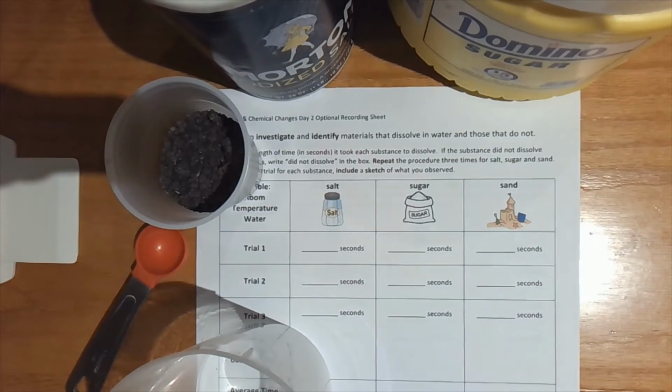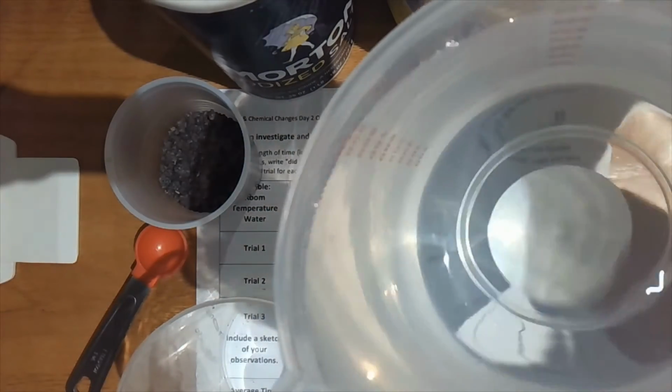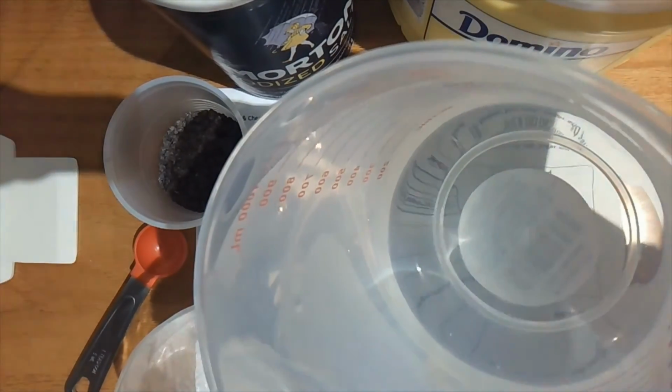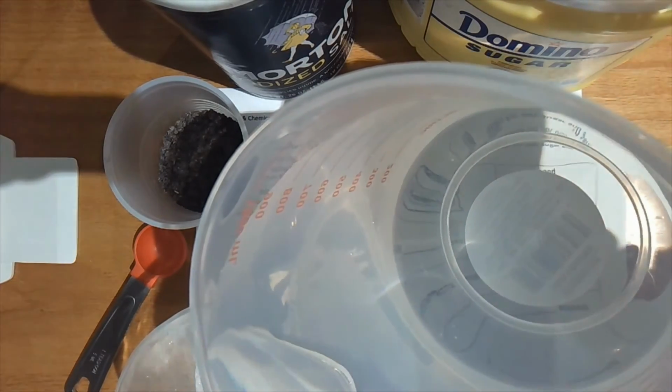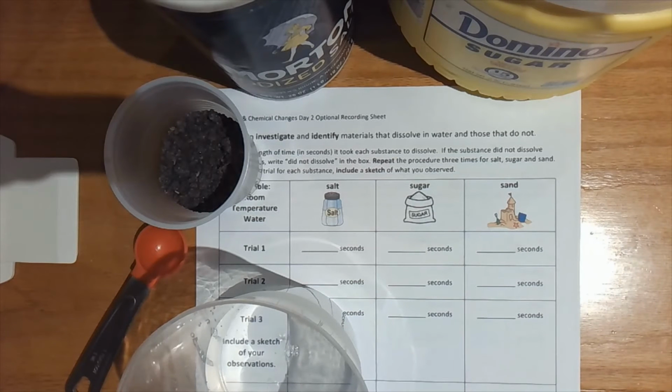So what you need to do is I am going to fill my beaker up with 100 milliliters of water. There we go. Now remember, we start with room temperature water. I got this water out of my faucet and just let it sit for a while because the water was actually rather cool when it came out of my faucet. And then we are going to start with salt.